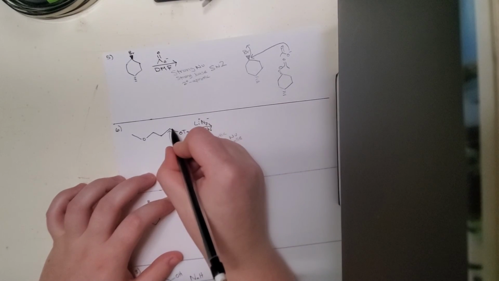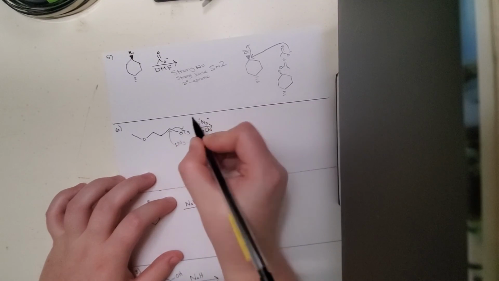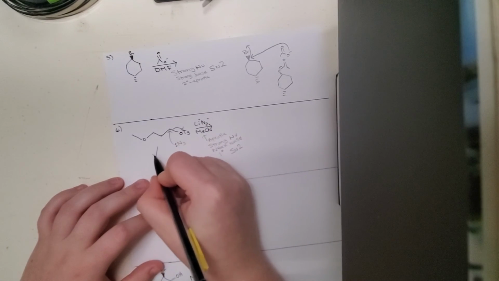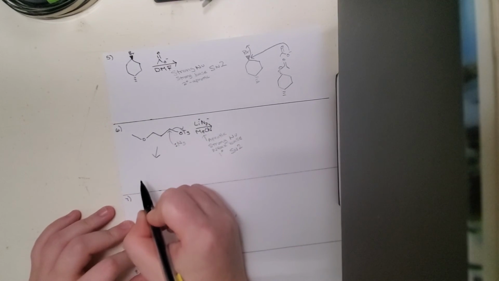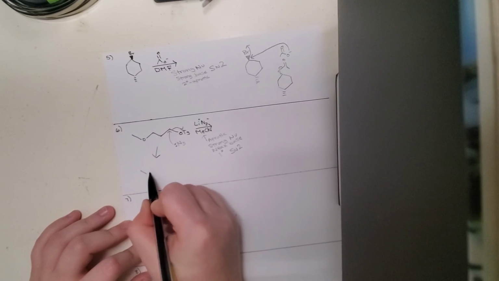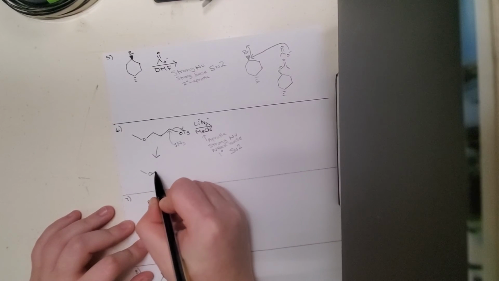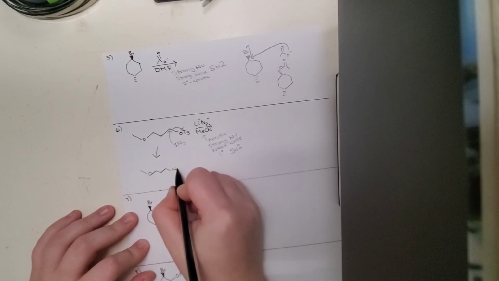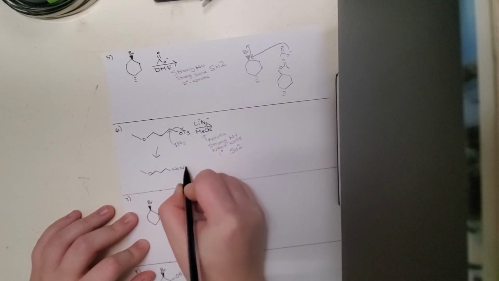And then from this bond, your OTs is going to leave, making this product. Your O is still there, your oxygen. And then your 3 nitrogens take its spot.